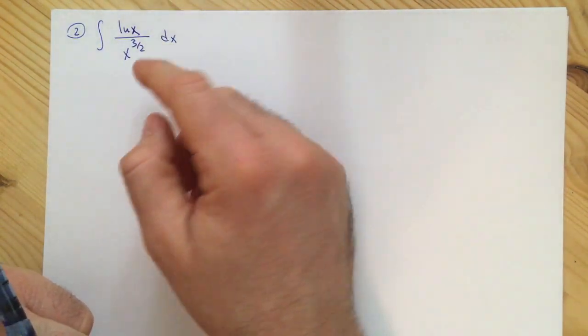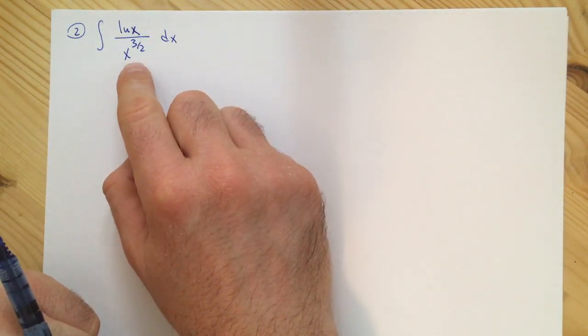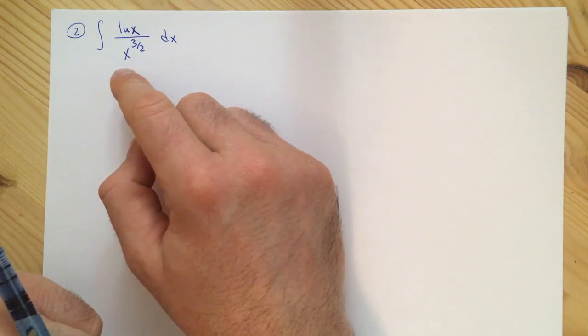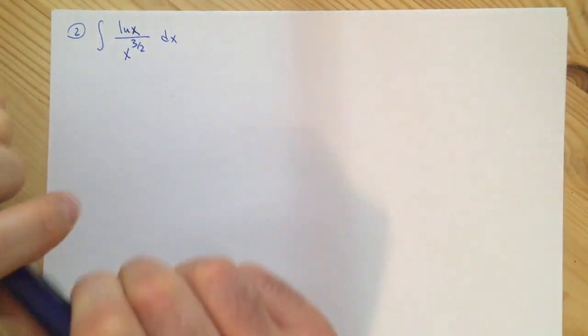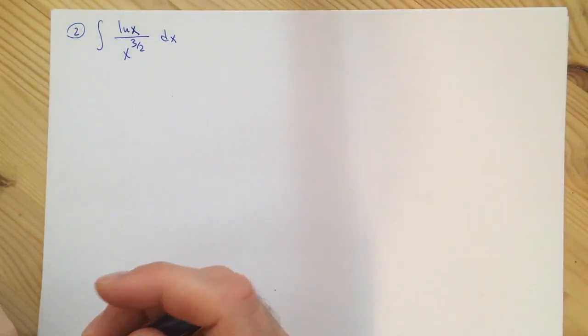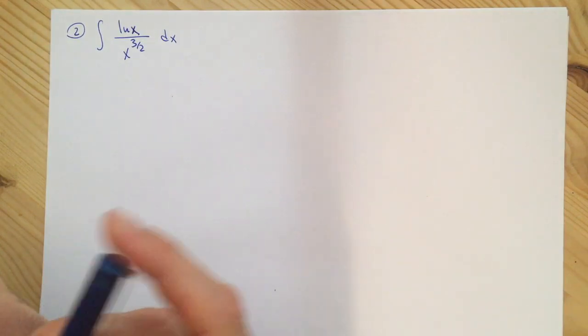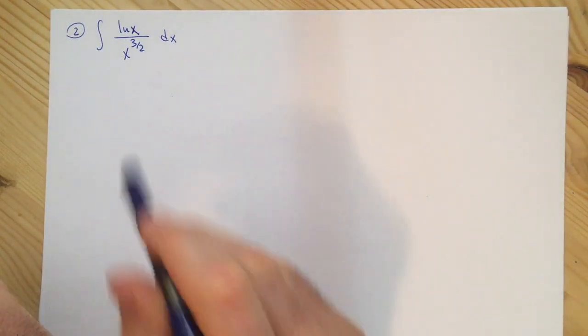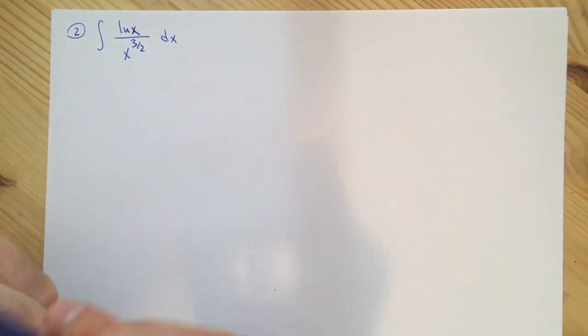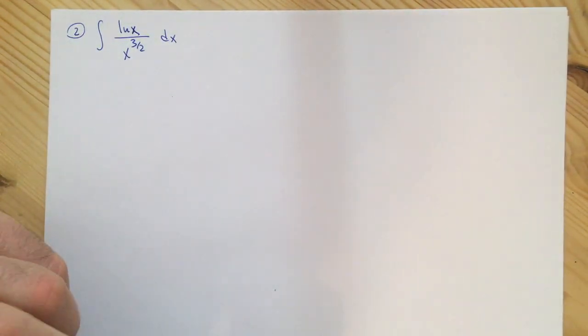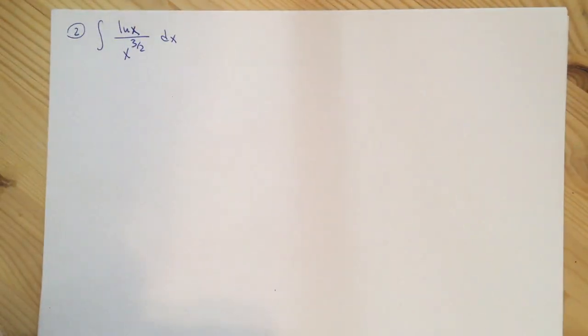Obviously it's not a trigonometric integral, and it doesn't involve a root of a sum or difference, so it is not a trigonometric substitution. Definitely not an integral of a rational function, so we don't think of partial fractions. So the question is whether this is substitution or integration by parts.